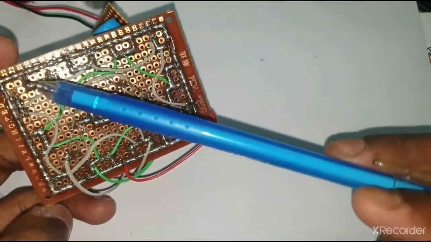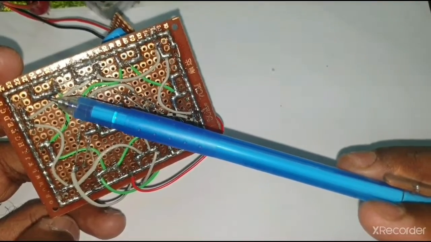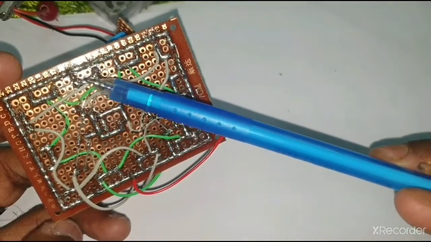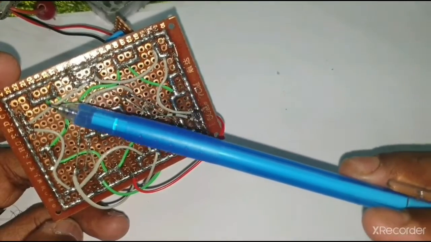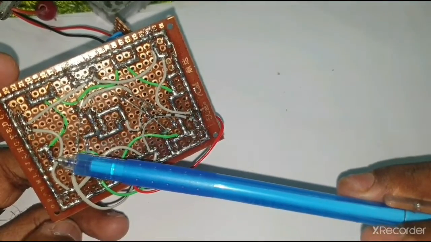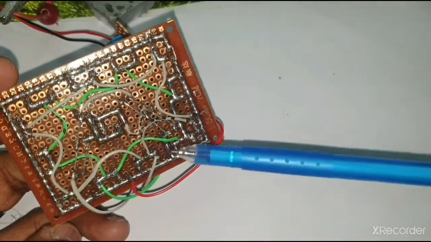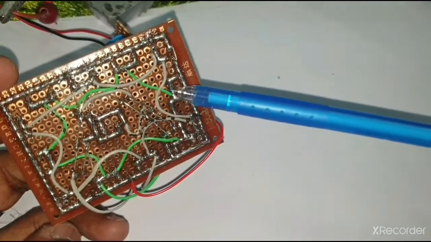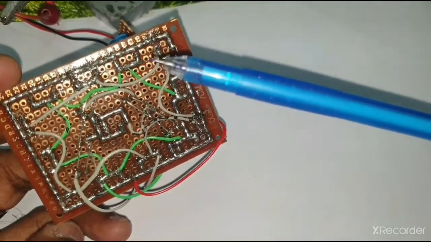All LED positive points are common. One pair of LED negative points should be common. One pair, see, one pair, negative point. And for each pair of negative points, we take one cable and solder it to every negative point. Suppose green, this is the green. So for all green, there should be a common output negative cable, and it will connect to the BC547 collector.